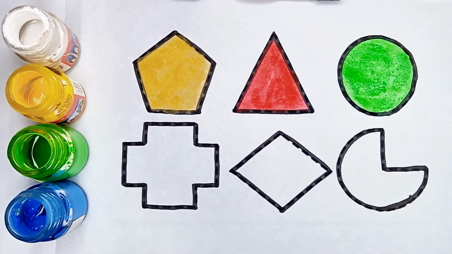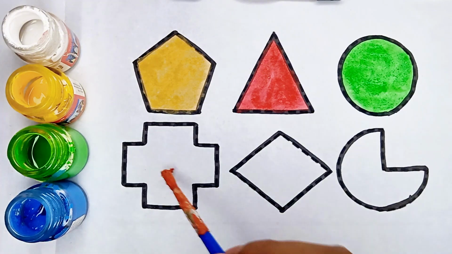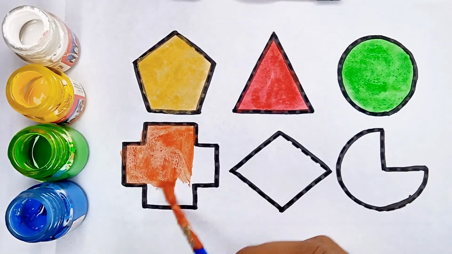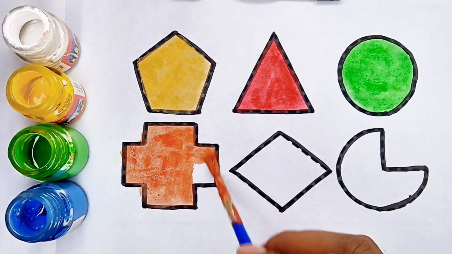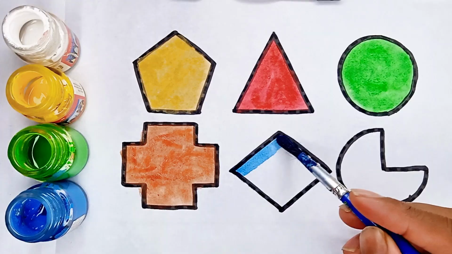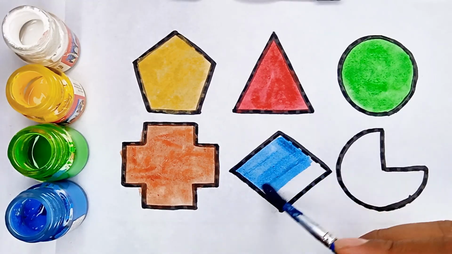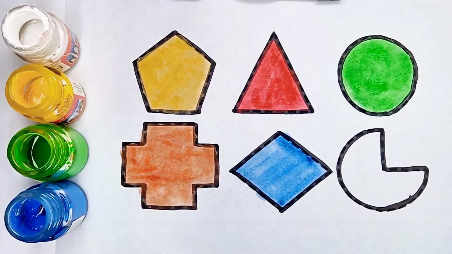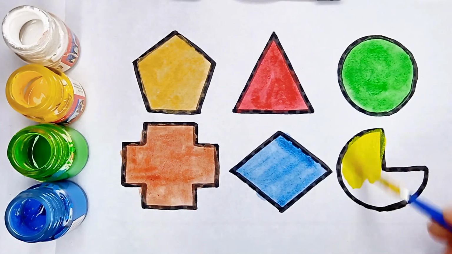I am using green color now. I am using brown color now. I am using blue color now. I am using yellow color now.